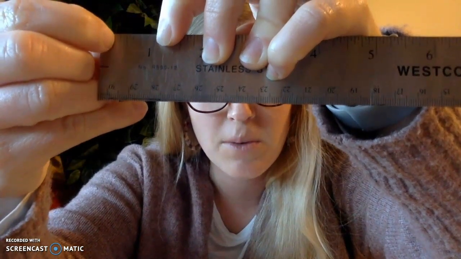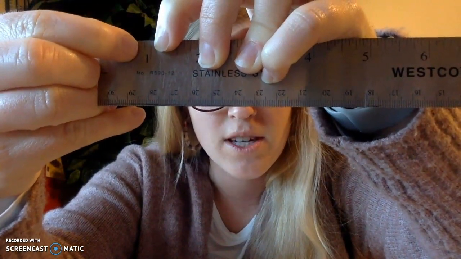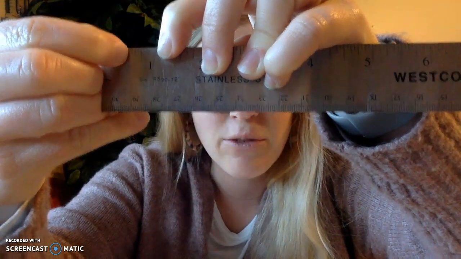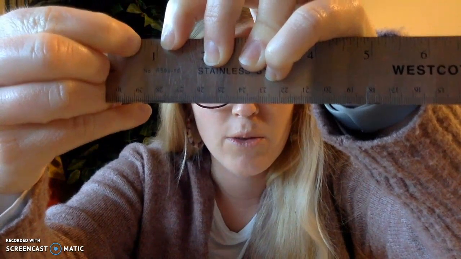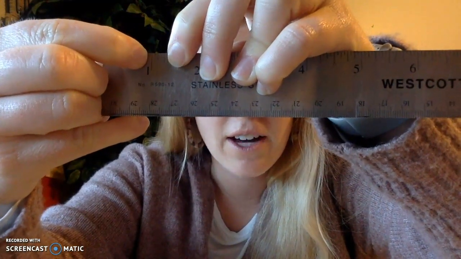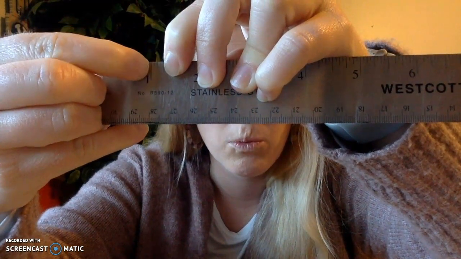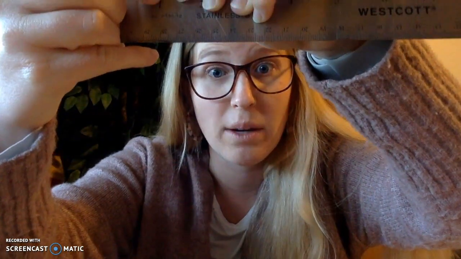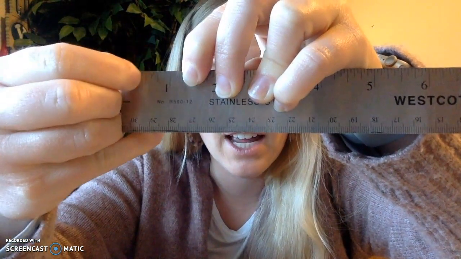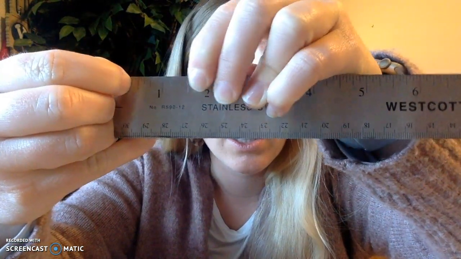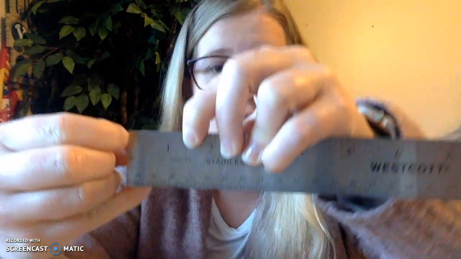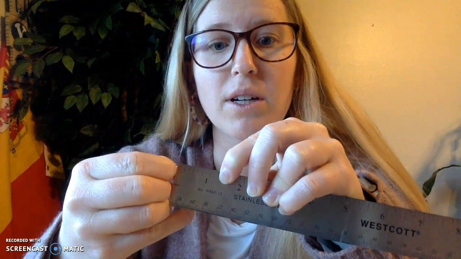Then the next ones are our fourths. So then we see 1/4. The half would be 2/4, 3/4, and 1 inch. Okay, if I were to go right here, I'd have 1 inch, my whole number, and then I'd have 1/4 of the next inch, but not a full. So I'd have 1 and 1/4. So I'd have a mixed number.